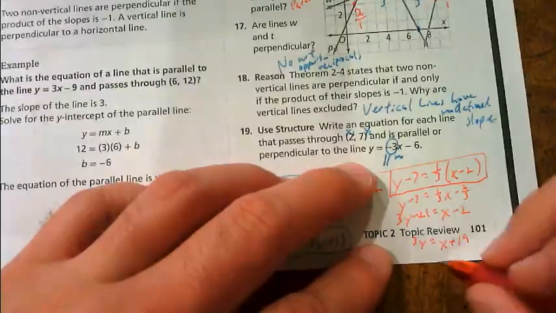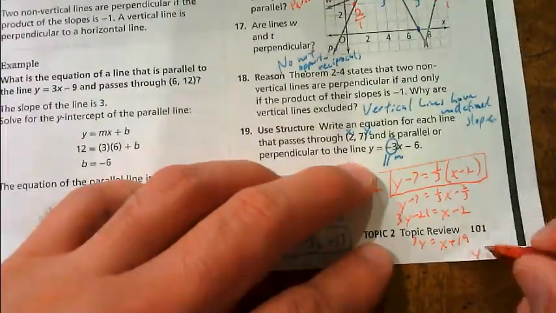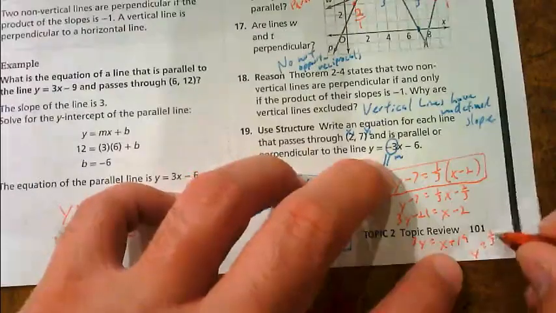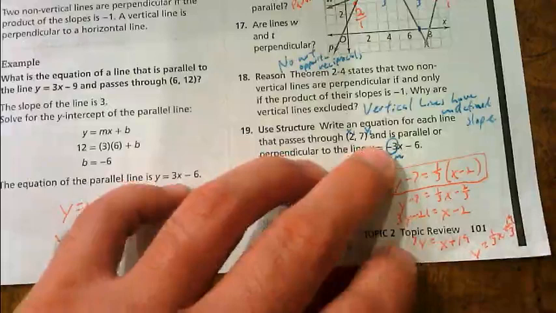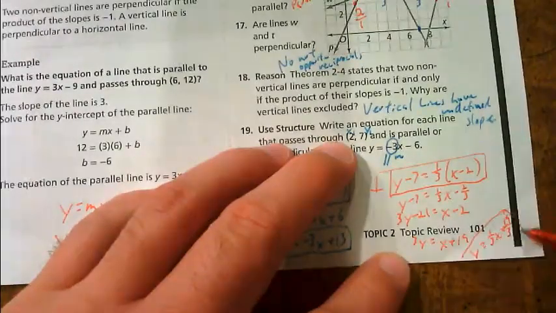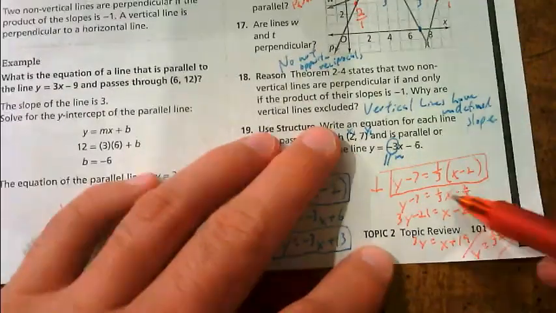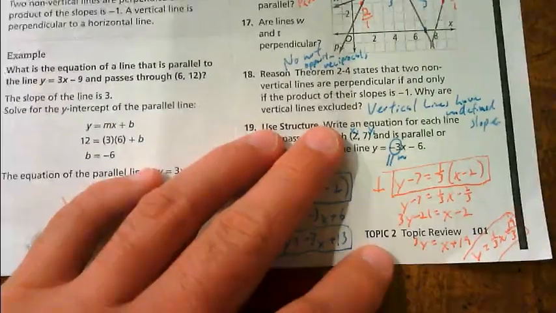Divide off the 3, and you'd have y equals 1/3 x plus 19 over 3. Again, that would also work as an answer, but that's a whole lot more work. If you just know point-slope form, it's just a matter of plugging it in.